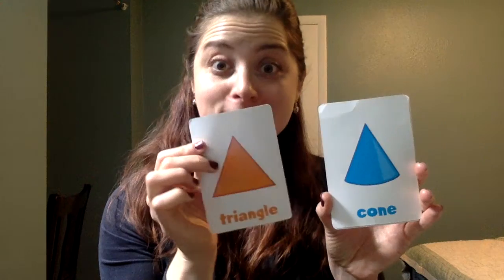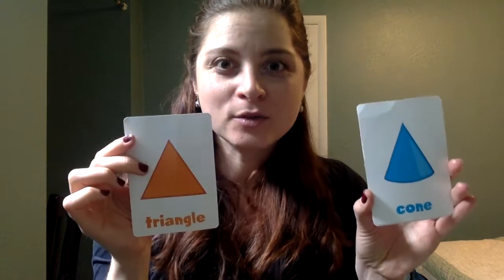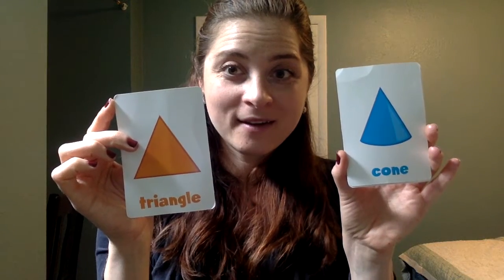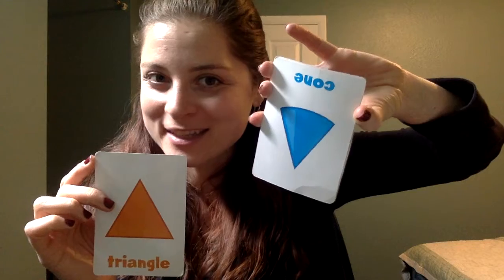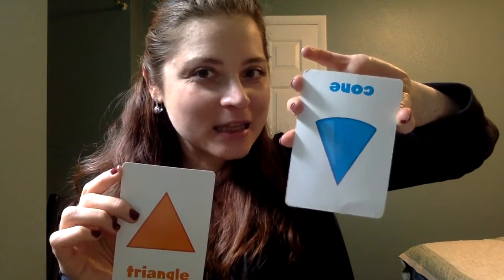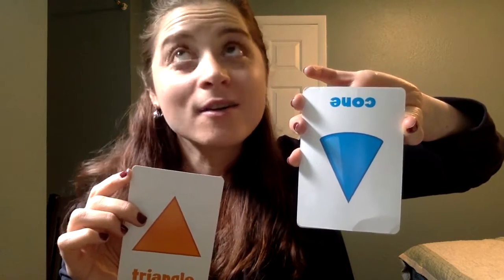Triangle. Yeah, it's a triangle. How about this one? It's kind of like a triangle, right? Do you spot the difference between the triangle and this shape? If I hold it like this, what does it start to look like? I'll give you a hint. It's something we eat in the summertime. It's sweet and cold and so delicious. It is an ice cream cone.